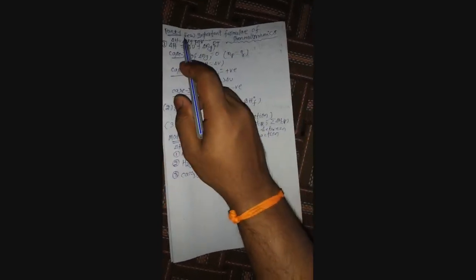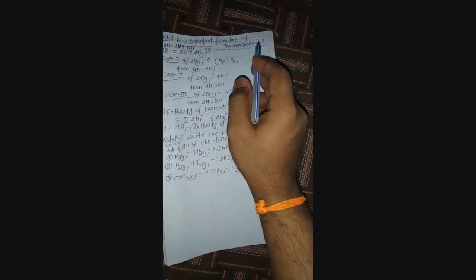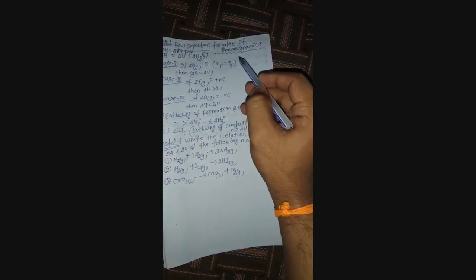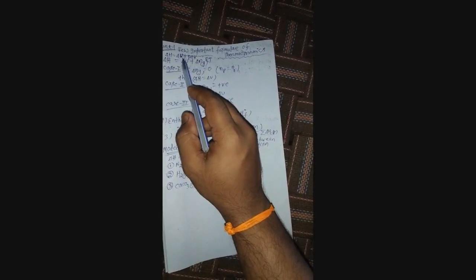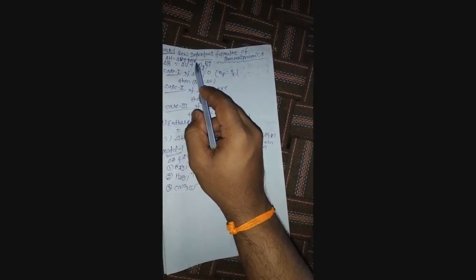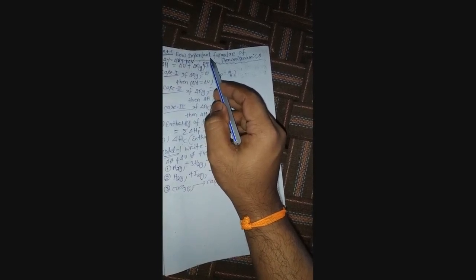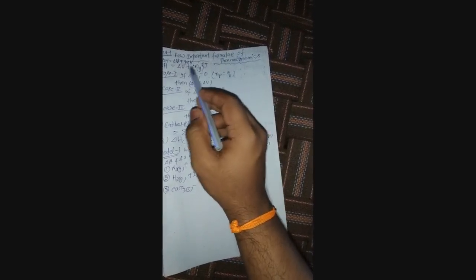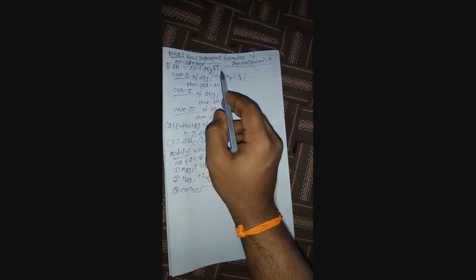Today we discuss a few important formulae of thermodynamics and the formulae related to different types of problems. पहला जो फॉर्मूला है del H equals to del U plus P del V. PV equal to nRT, we know from this ideal gas equation. Then we write del H equals to del U plus del nRT.